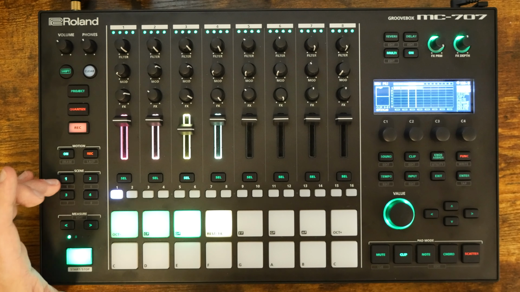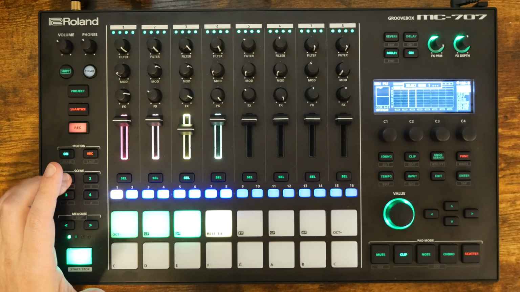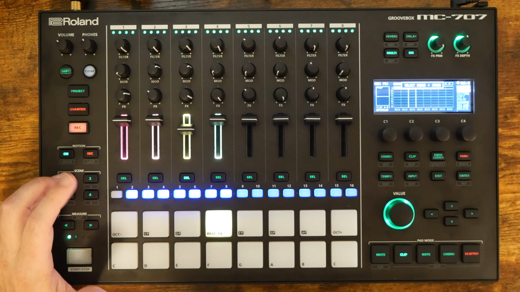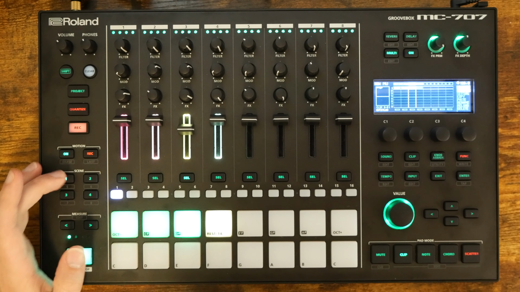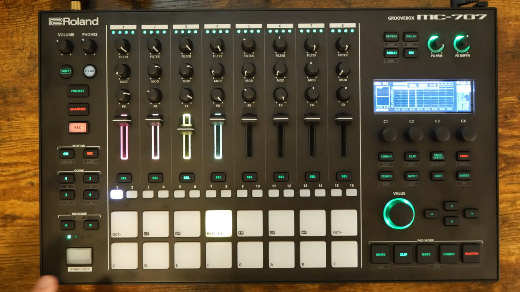Let's once again hold down scene button number 1 because that's going to be our bank. We're going to hold it down until the screen says store. Now we're going to store that in slot 2. So now scene 2 brings in the chords. Going back to scene 1, drops those chords out.